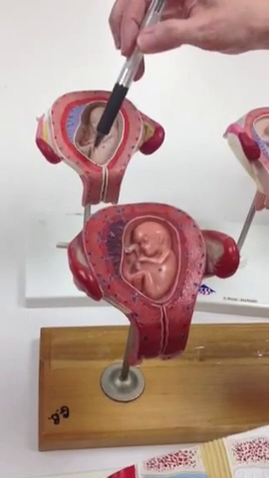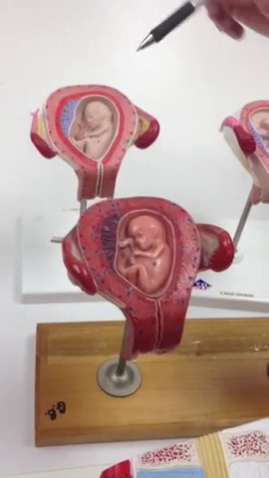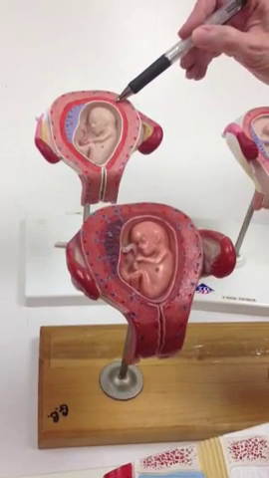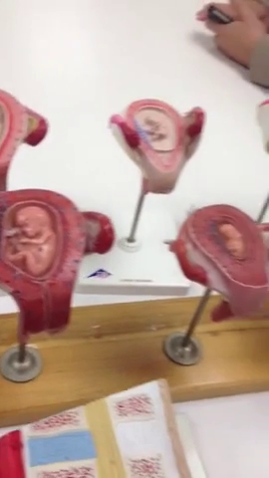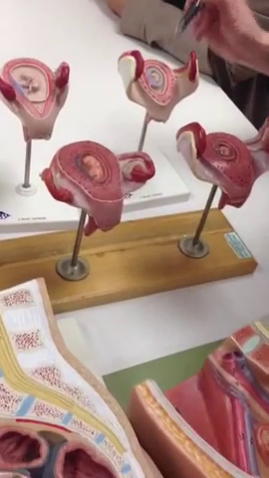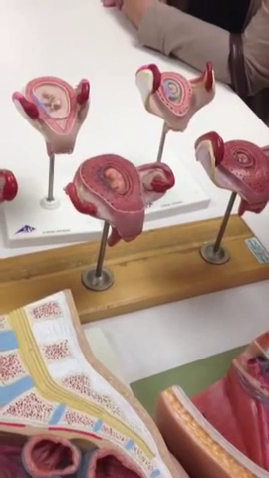Now next to the amnion is the chorion layer. And the chorion layer in both sets of models is this thicker red layer. Here, here, here, on the outside. This one right here, okay. The thicker red. Alright.